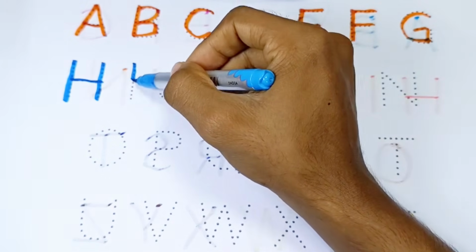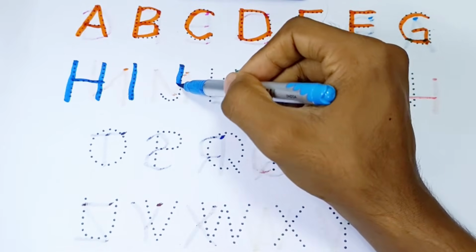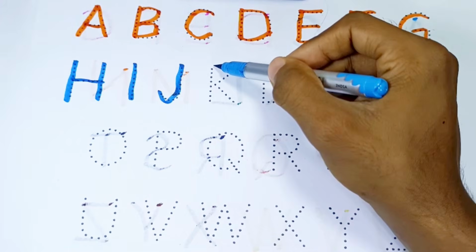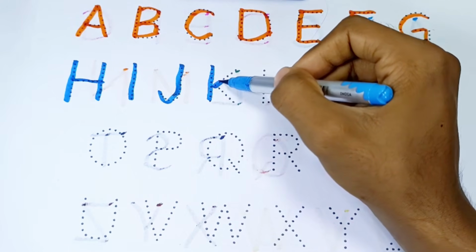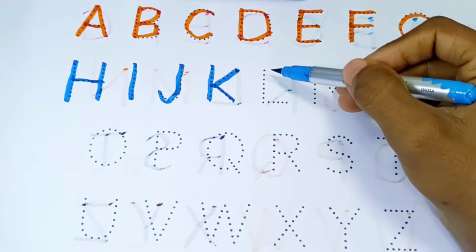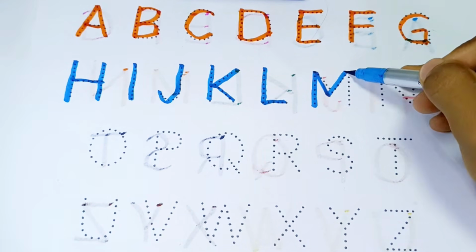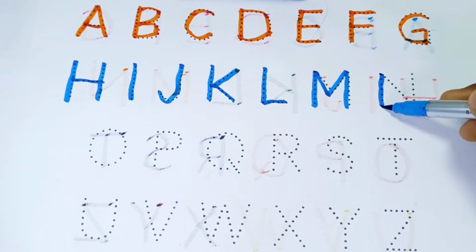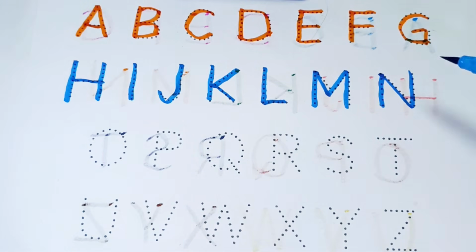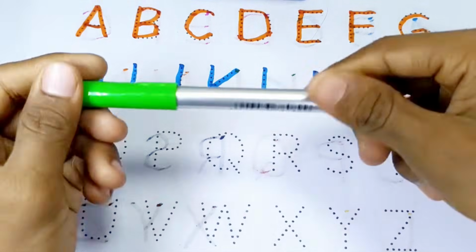H for helicopter. I for ice cream. J for joker. K for king. L for lion. M for moon. N for nose. Kids, now you draw O and use light green color.